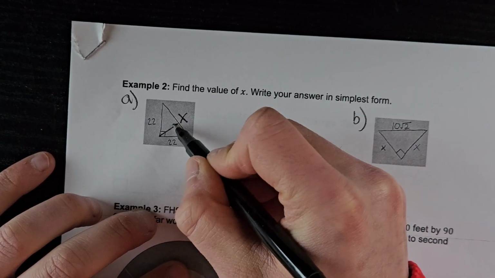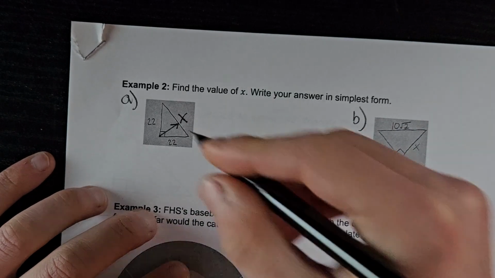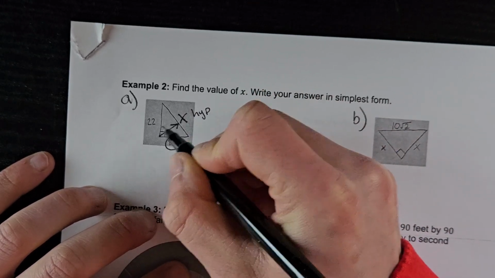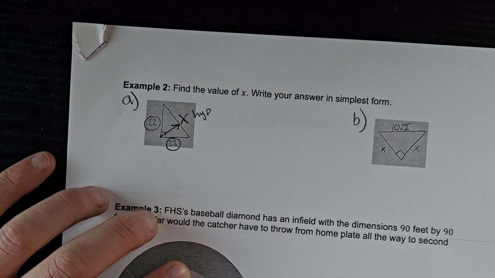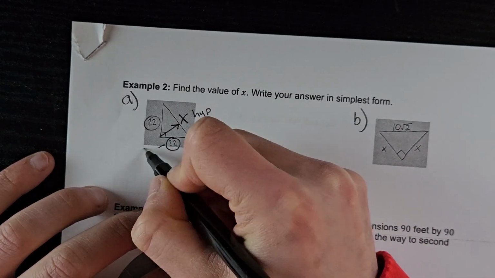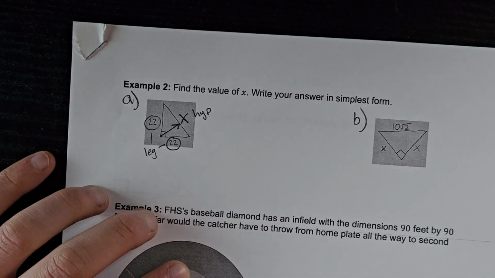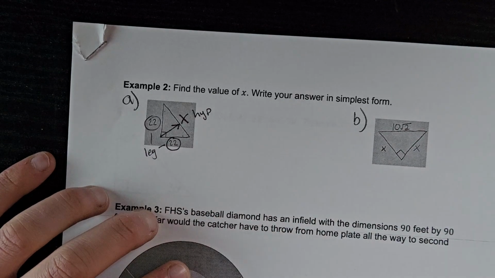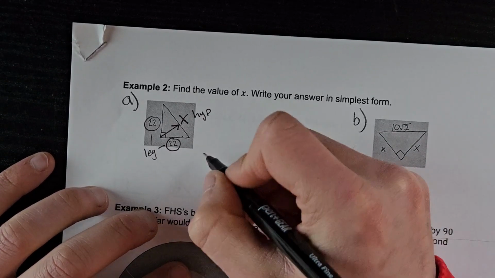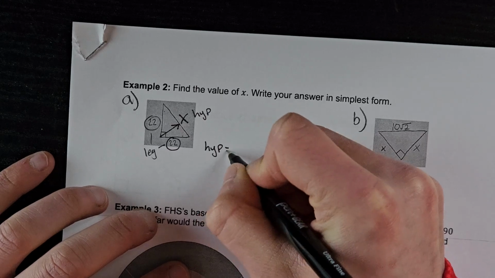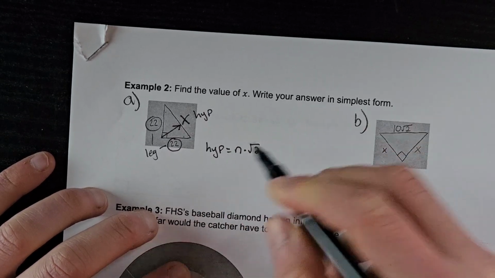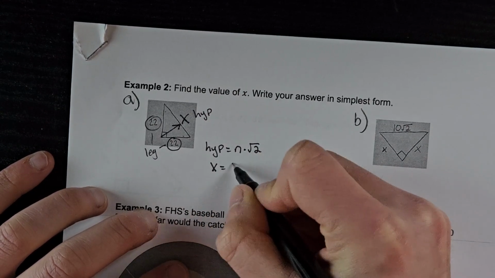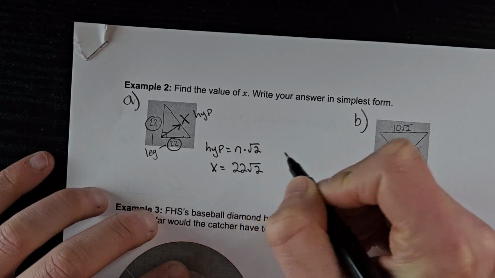Anyways, this x right here is opposite of that right angle, so that means x is our hypotenuse. Which means that 22 and 22, since we have two 22s, are our legs. They're both a leg. They're both congruent to each other, which means that this is a 45, 45, 90 triangle. So that means when I set this up, with the hypotenuse is equal to n times the square root of 2, n being one of my legs, I will have x is equal to 22 times the square root of 2.